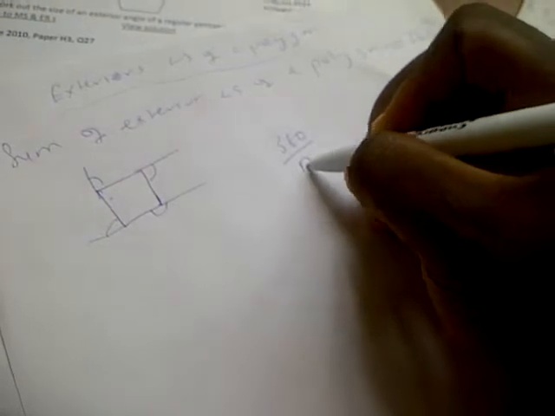Then if you're asked to calculate each exterior angle, that's one exterior angle, you know that is 360 degrees divided by n, n being the number of sides. If it's 6 sides, you know it's 360 over 6. If it's 4 sides, it's 360 over 4, and things like that. So use this formula to calculate each exterior angle of a polygon.